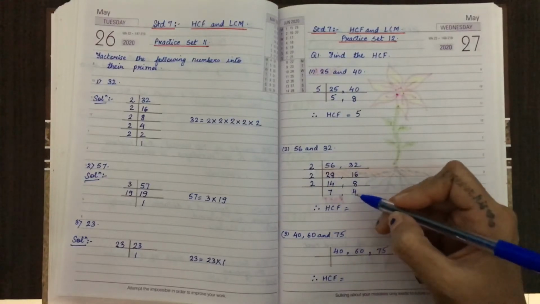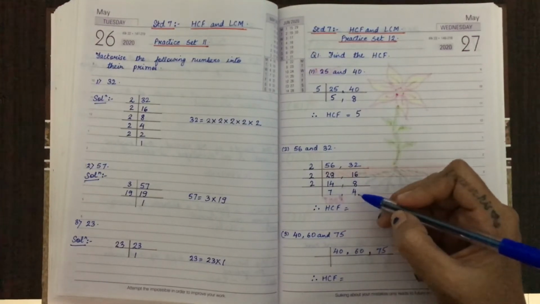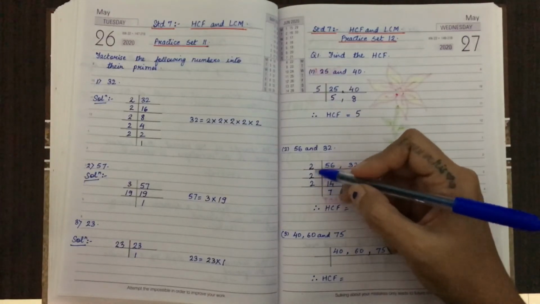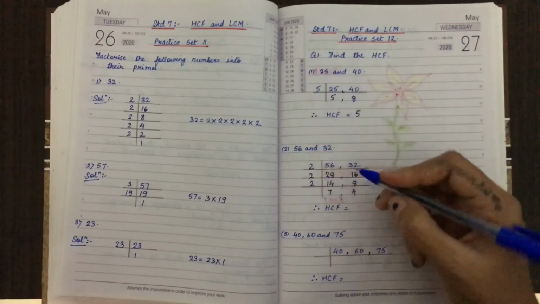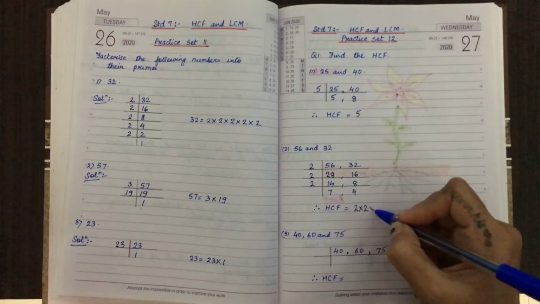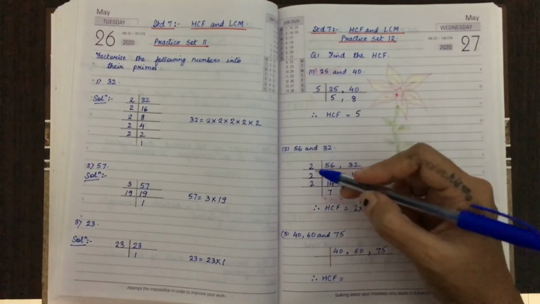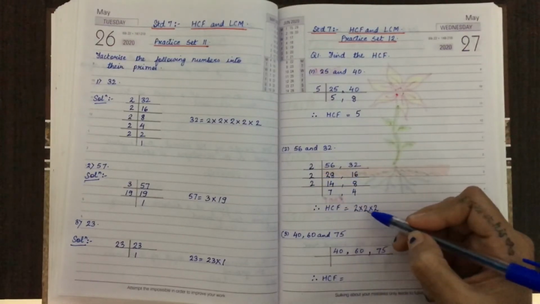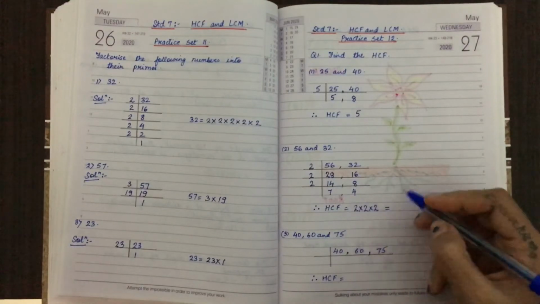Now 7 and 4, are they appearing in the same table together? We cannot, they do not appear in the same table together. So we stop over here. Now what are the numbers which are over here? They will form your HCF. So the HCF for 56 and 32 is 2 into 2 into 2. Whatever numbers you get here, you have to multiply them. We've got 3 2s. So 2 into 2 into 2, which will give us 2 2s are 4, 4 2s are 8.